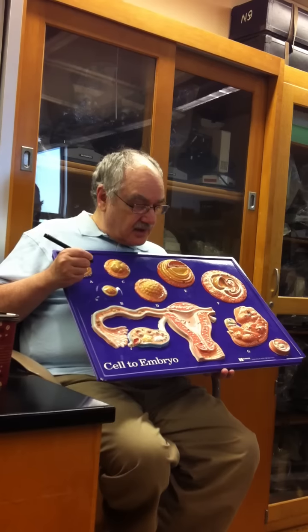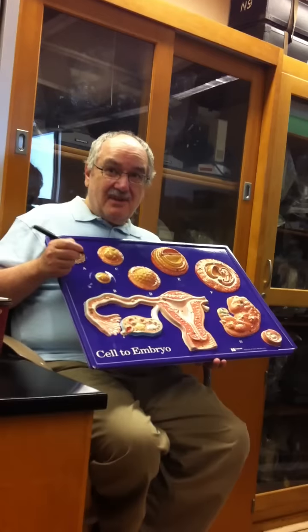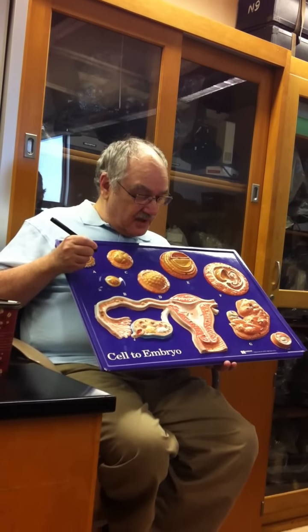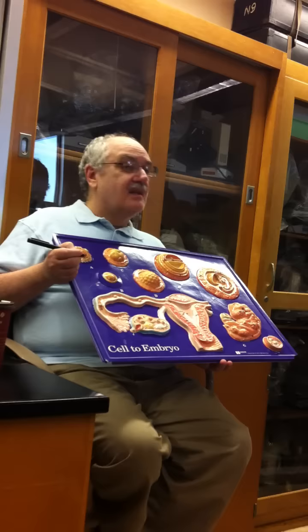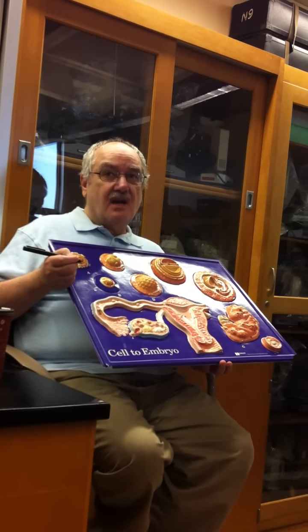The main portion, what color is this? Tan? Beige? Red? Salmon, I go salmon. Pink? Pinkish, okay. Everything you see here in pink is smooth muscle, and it's called the myometrium, M-Y-O-M-E-T-R-I-U-M.